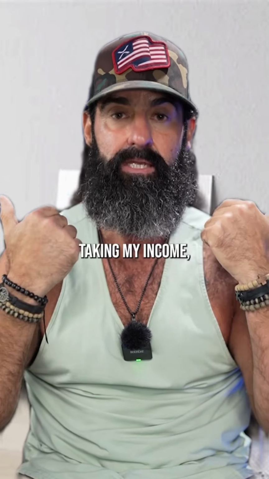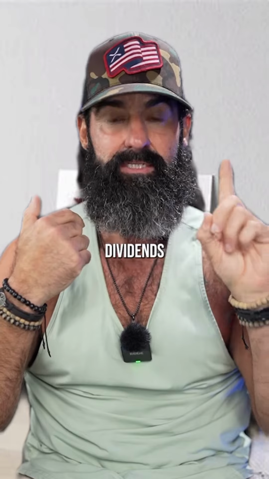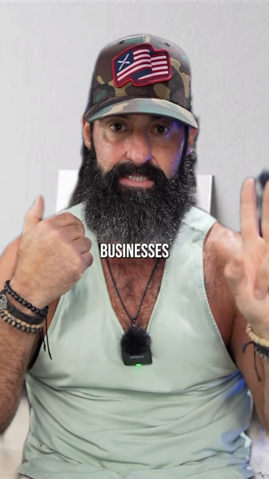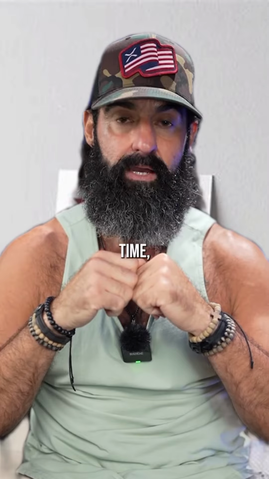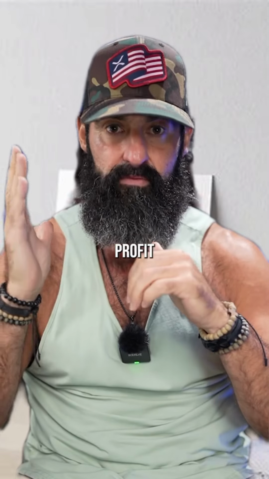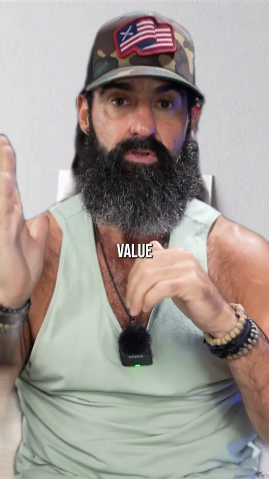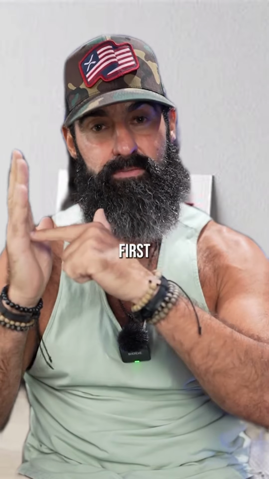So I'm taking my income, which is someone else's debt, and I'm putting it into dividends that pay cash flow or businesses that pay cash flow. When I profit from those, I put it into assets that grow over time, beating inflation. And then when I profit from those, I put it into protection, cash value life insurance. And now I'm putting myself into first position like the bank.